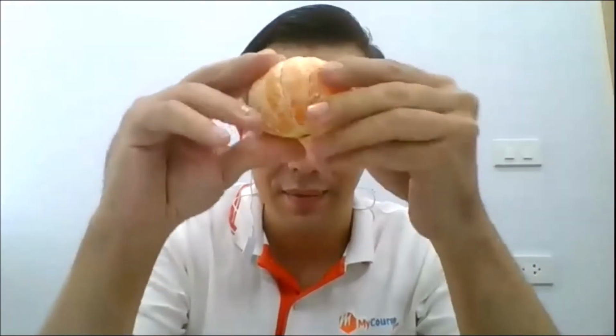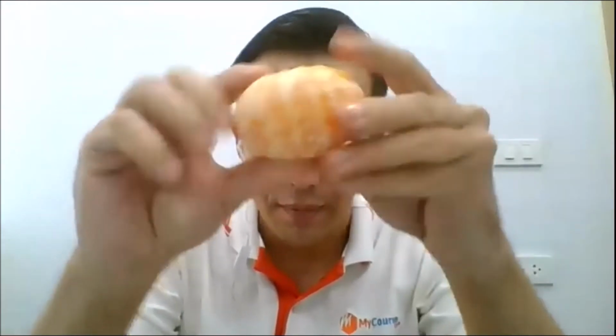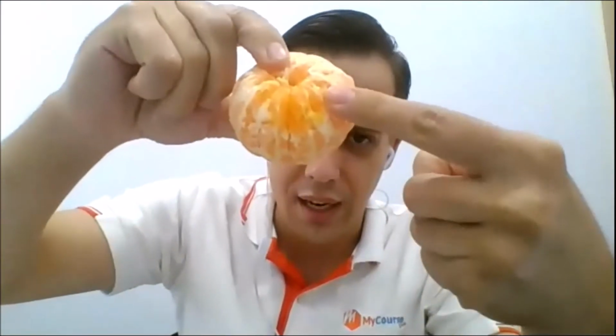These pieces are called tectonic plates. And the soft part of the orange that we can eat is the mantle. You can see it's orange just like the mantle, and it's soft and squishy just like that.